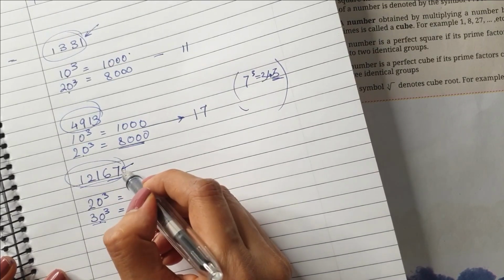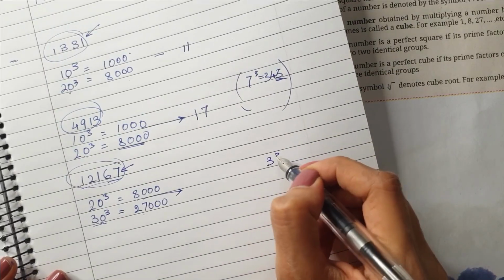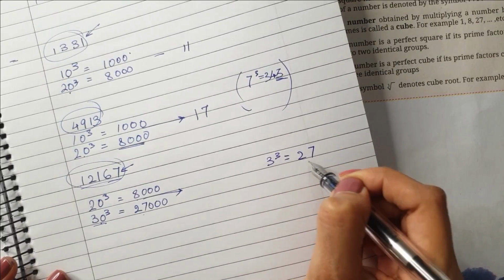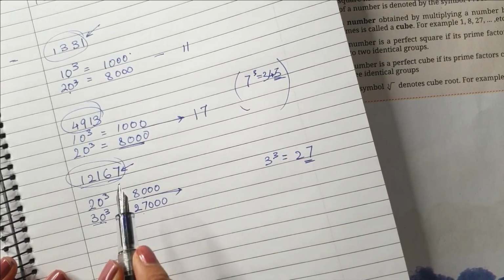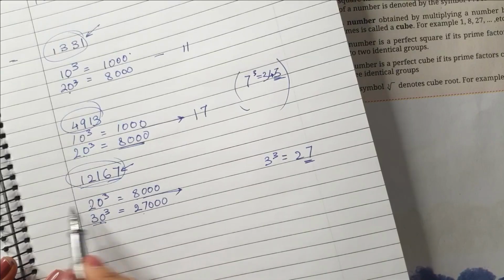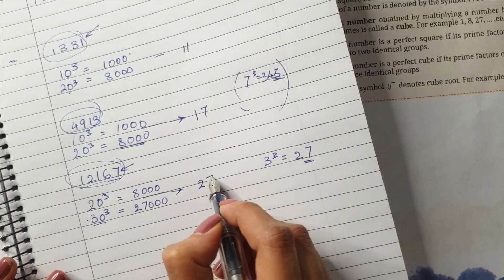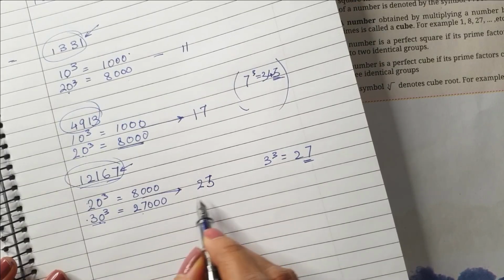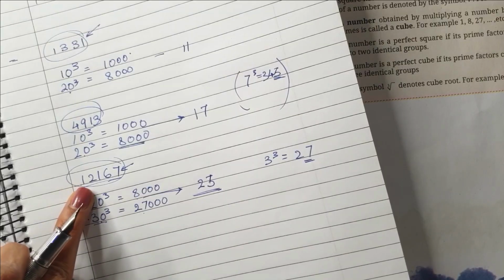And this ends in 7, right? We know that 3 cube ends in 7, which means that if this is a perfect cube, it has to end in 7 and it is between 20 and 30, which means the cube root is 23, right? So 23 cube will be 12167. Okay.